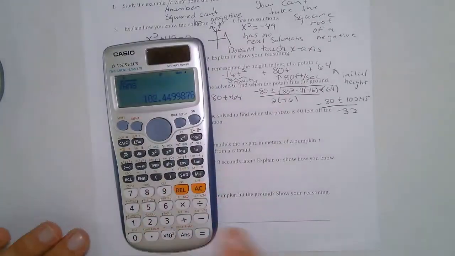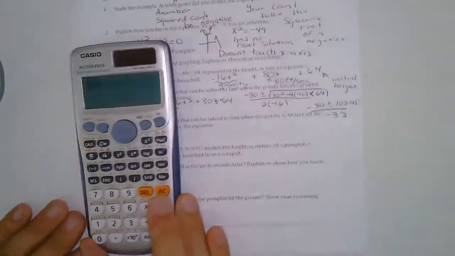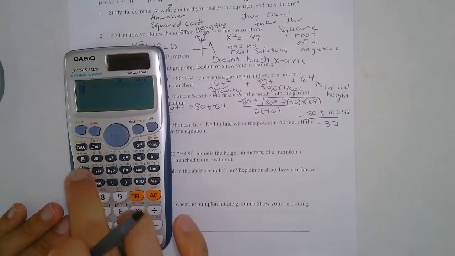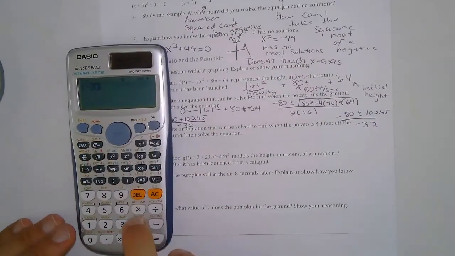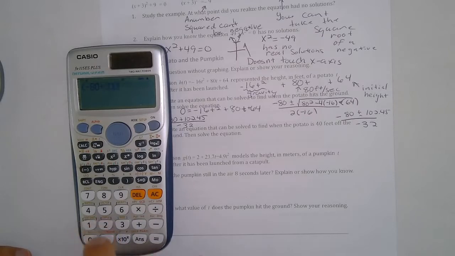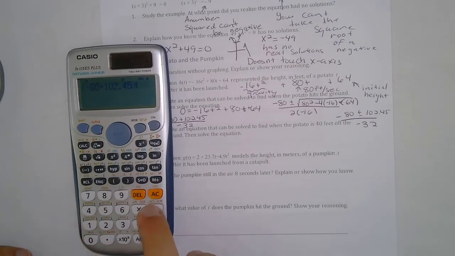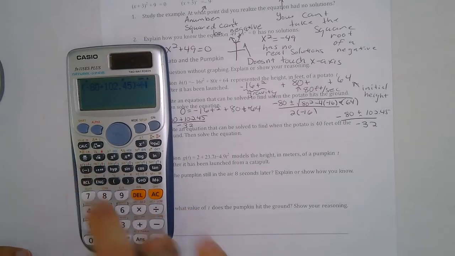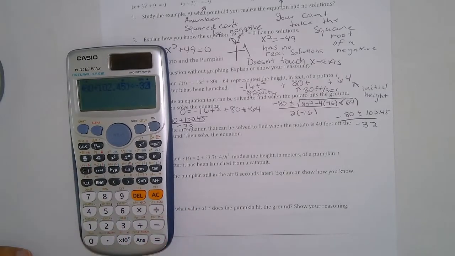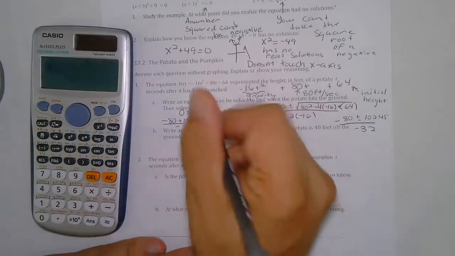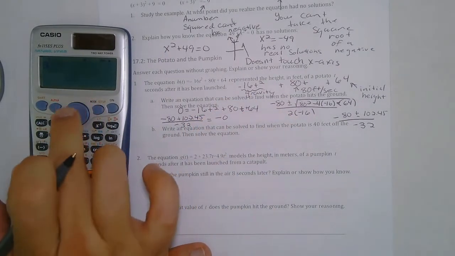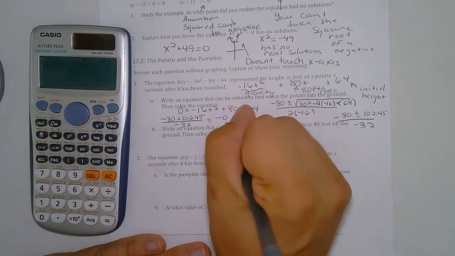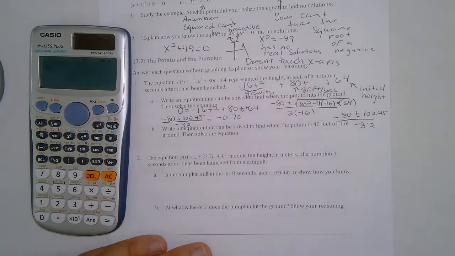To do that in the calculator, I'm going to put parentheses: negative 80 plus 102.45, close the parentheses, divide that by negative 32. And this is negative 0.70 seconds.